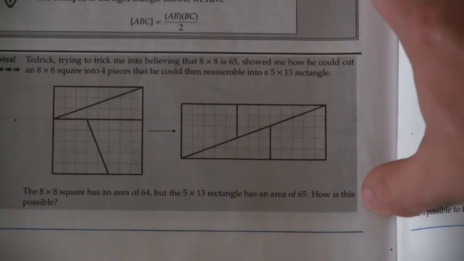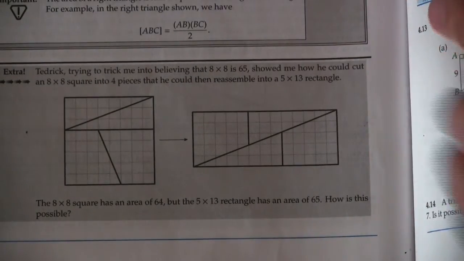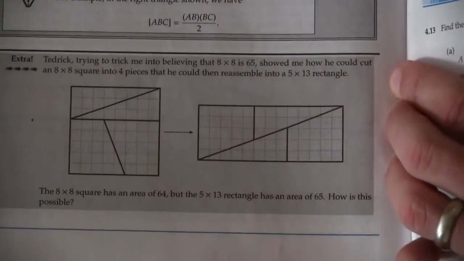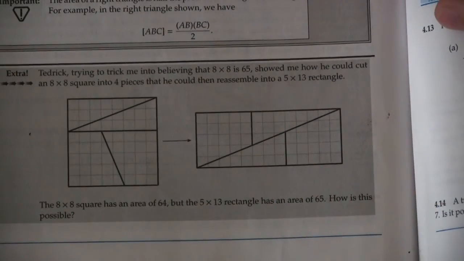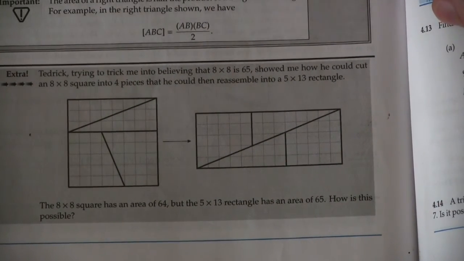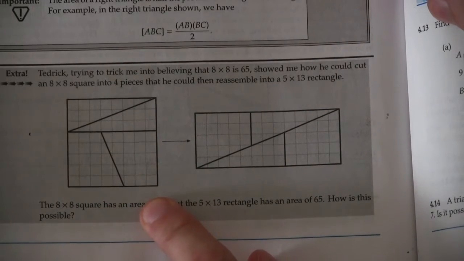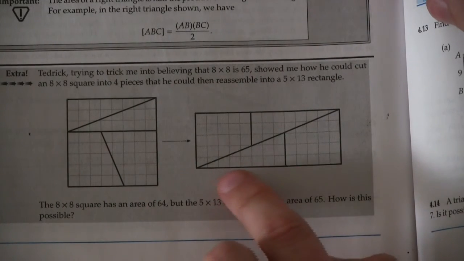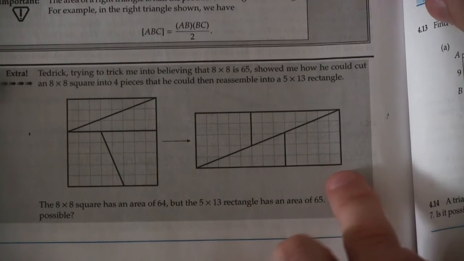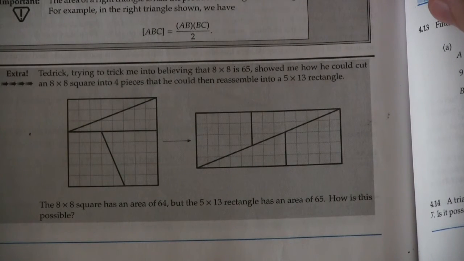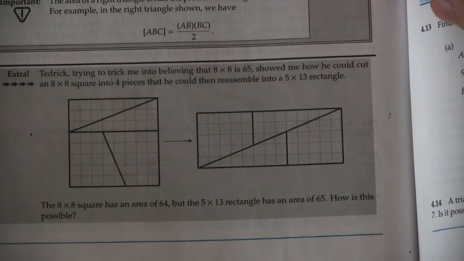MathyMath 173. So this is a problem. Sorry, I couldn't really draw it, so I'm just going to hold it in here. This is an extra from your geometry book, and it says if you take an 8x8 square and chop it up this way, you can rearrange those pieces to form a 5x13 rectangle. And what's the paradox?